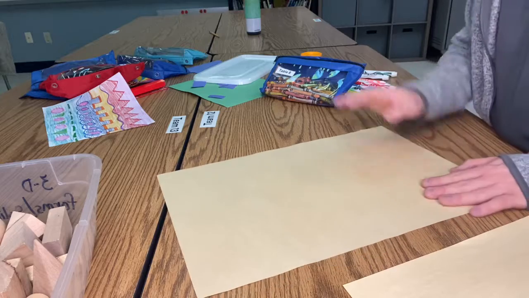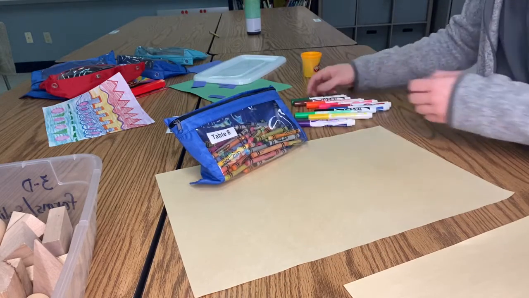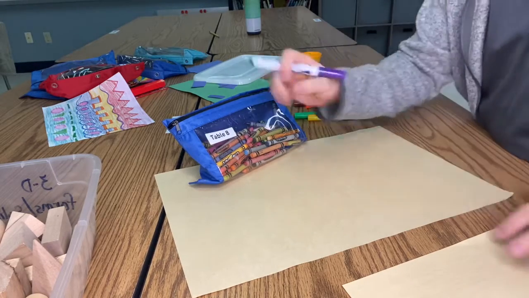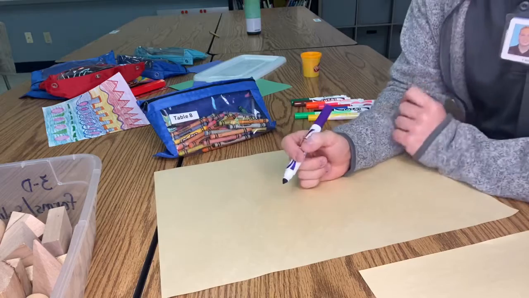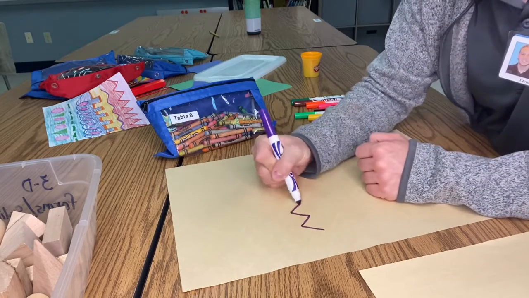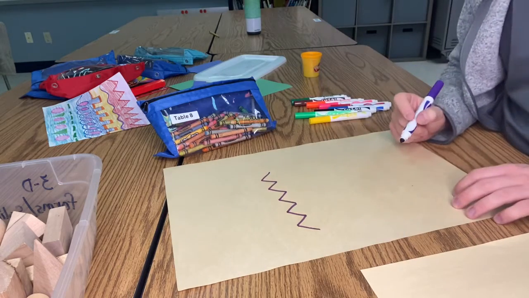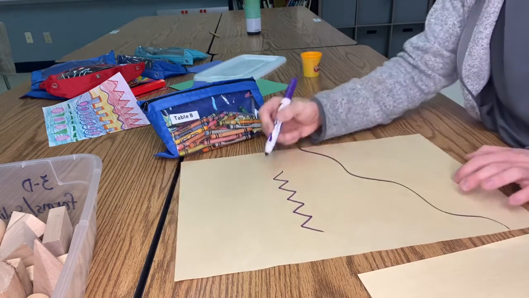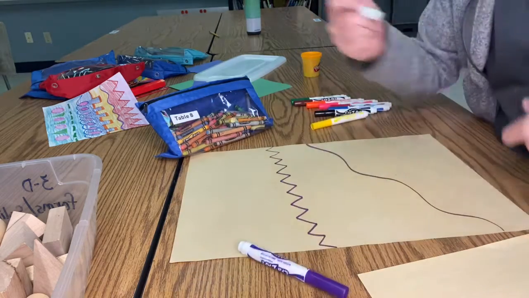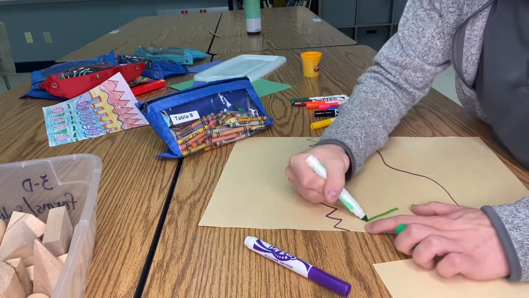I'm just gonna use paper. I'm also gonna use some crayons, and I'm also gonna use some marker. So I'm just gonna show you a little bit of what I'm doing. You do not have to copy me. Sometimes I like to just start off by creating lines. I'm gonna use a different color, and now I'm gonna add some shapes that I've been thinking about.